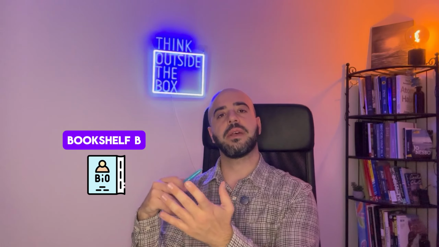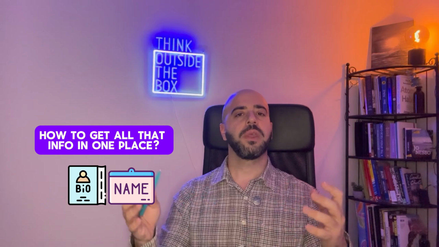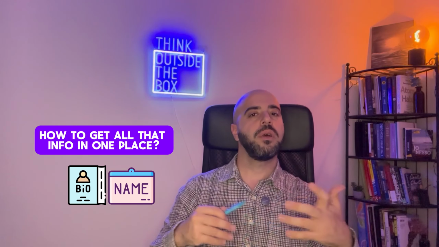Another example is when you have two pieces of information in different places that you would like combined. For example, let's assume that in bookshelf A, you have books and the author name next to them, while in bookshelf B, you have the author name as well as some biography for each one of the authors. And let's say that you would like to put all this together, so have in one place the book name, the author name, as well as the information about their life.